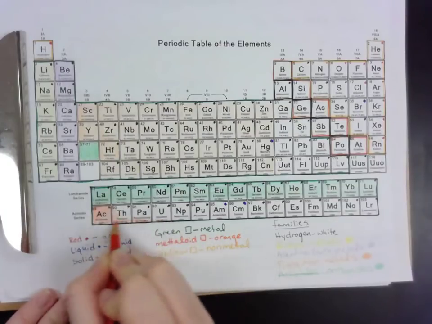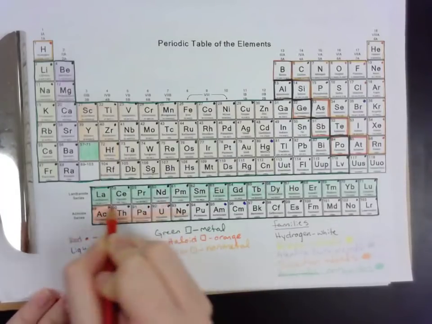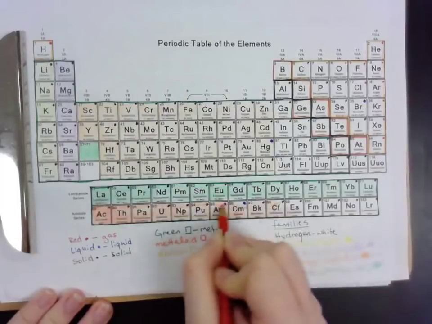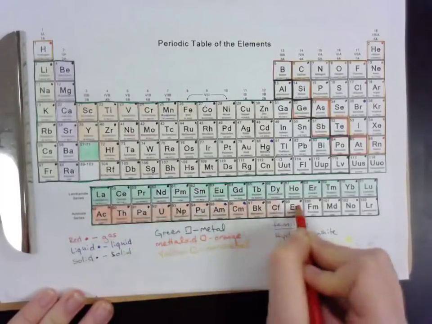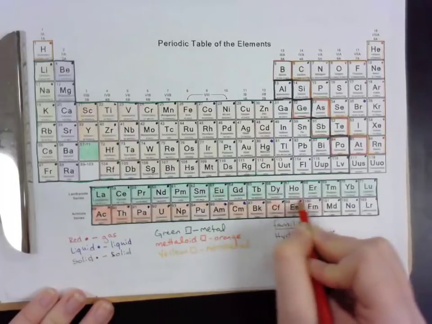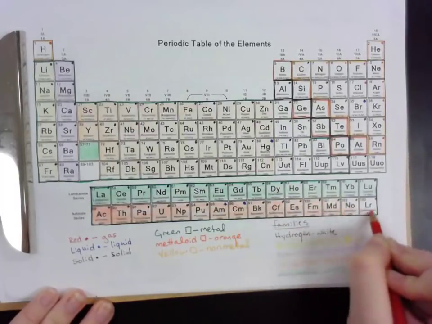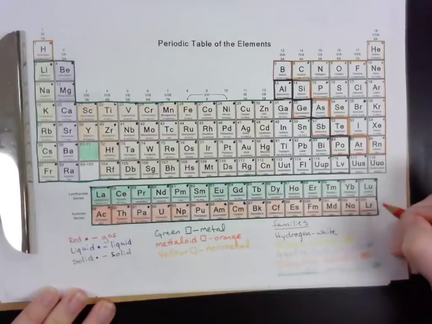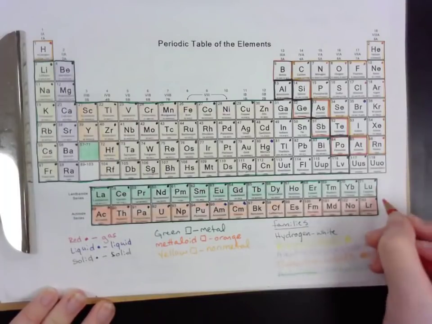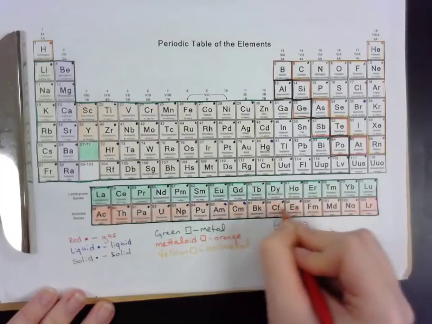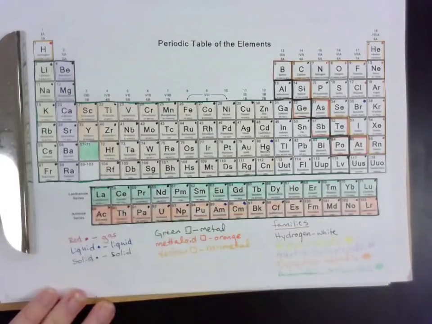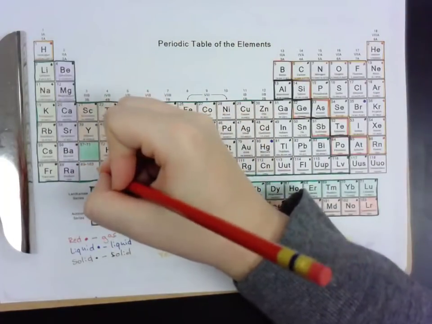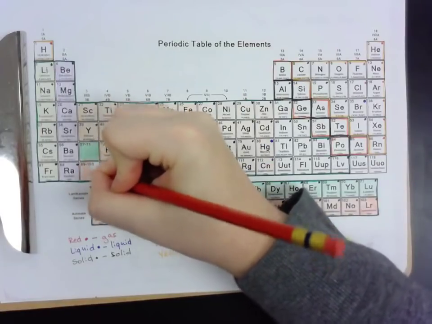Again, nice and light and neat shading. Stay inside the lines. With the actinides you start getting a lot more of your man-made elements. So we've got neptunium and plutonium. If you remember from our video a couple of weeks ago, those were created in a laboratory. They're not really found in nature. So a lot of your actinides are man-made rather than natural elements. So we've got that entire row shaded red-orange, coming up to this box that says 89 to 103, coloring that red-orange as well.